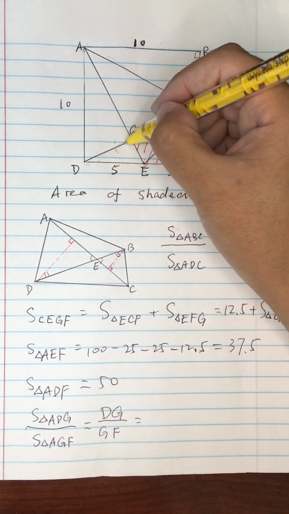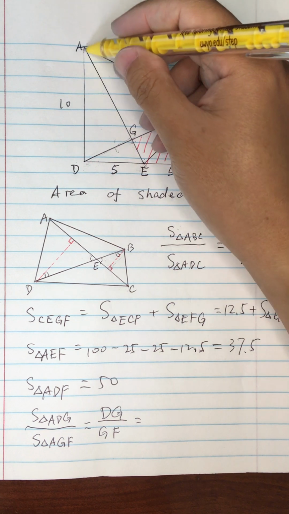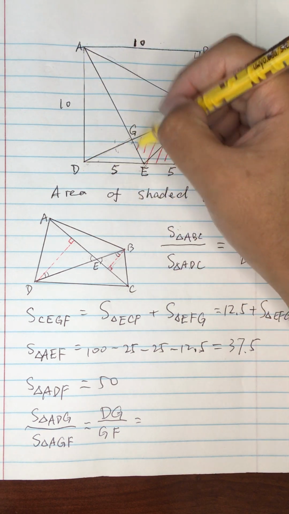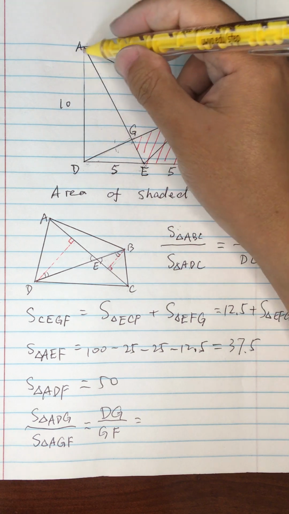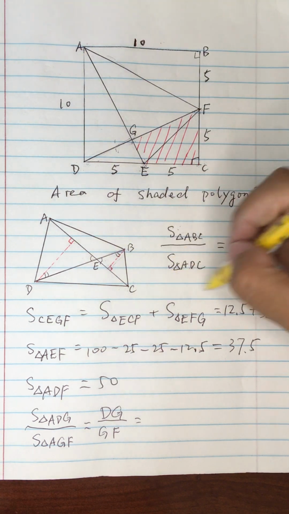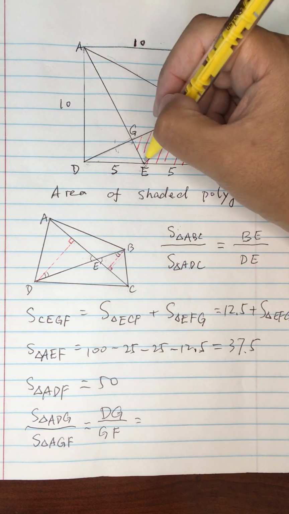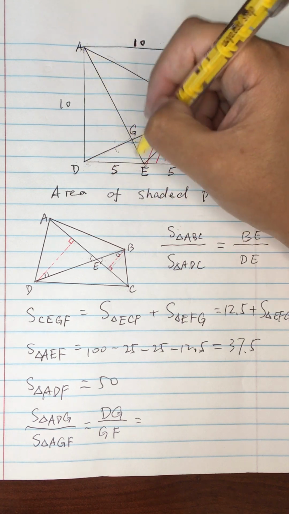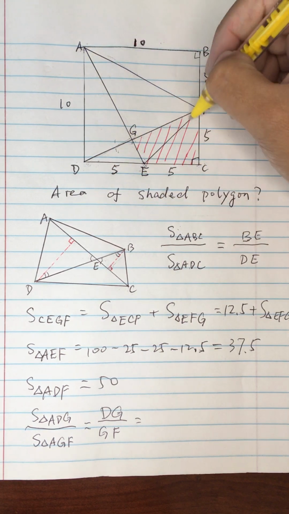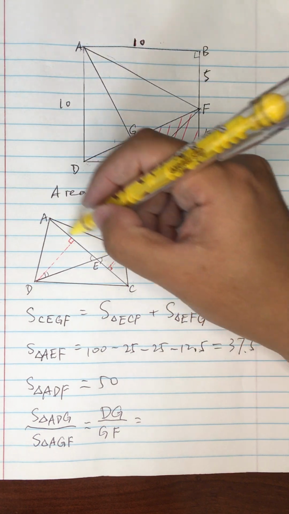So DG over GF should be equal to the area of ADE over the area of AEF. That's exactly the same kind of result as over here. You have two triangles that share a common base, AE. ADE has a base AE, and AEF also has a base that's AE. It's exactly the same as this particular situation here.